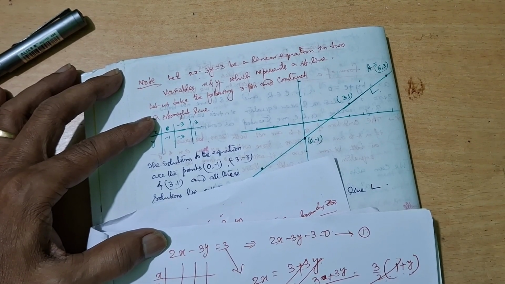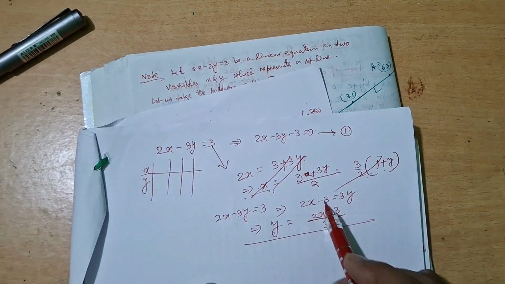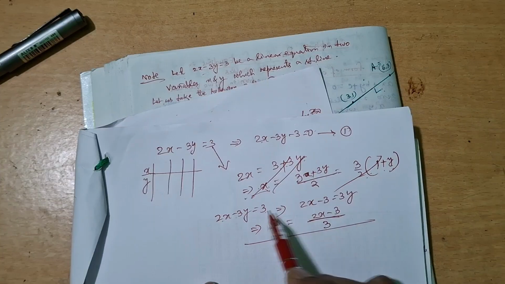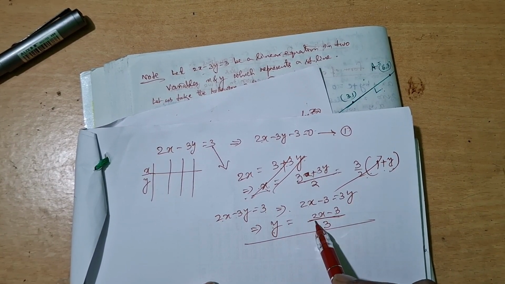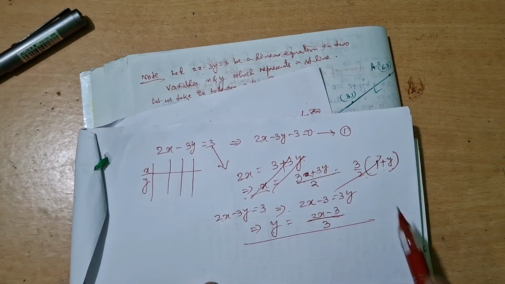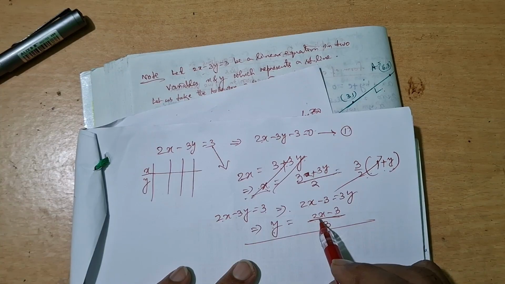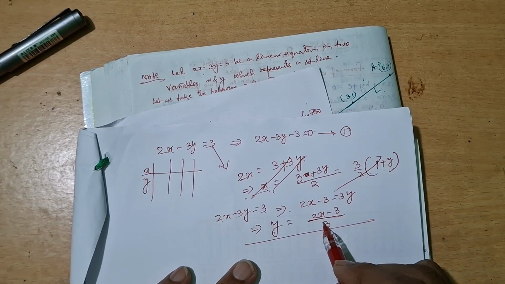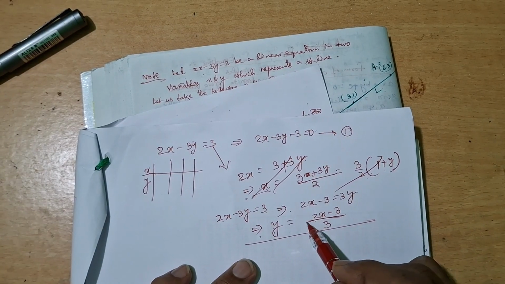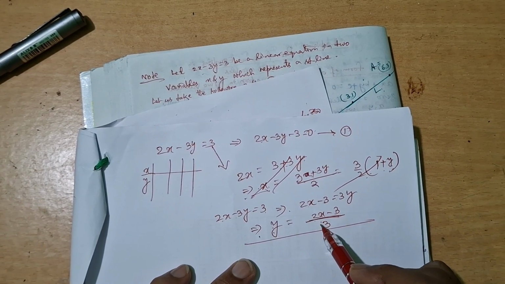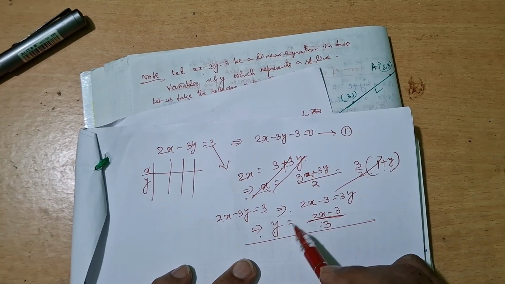But for an arbitrary value of x, y will not be an integer, it may be some fraction. But if you take cunningly, you will take some value of x which will make y an integer.